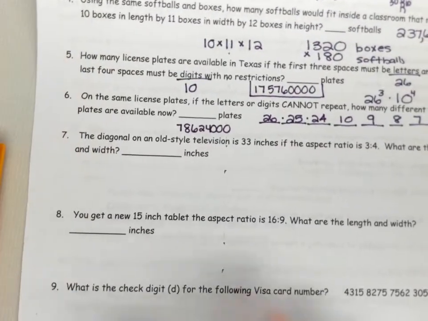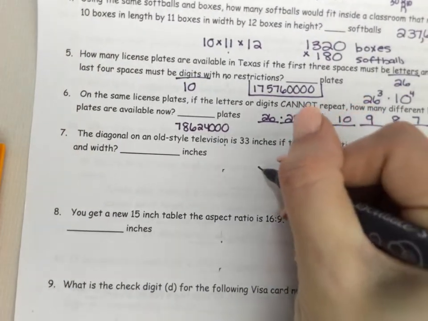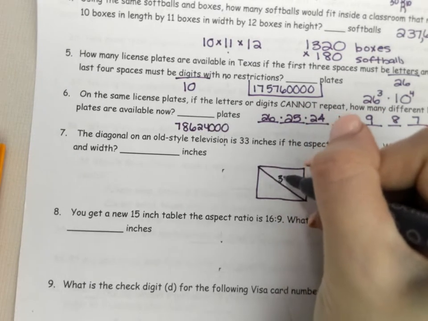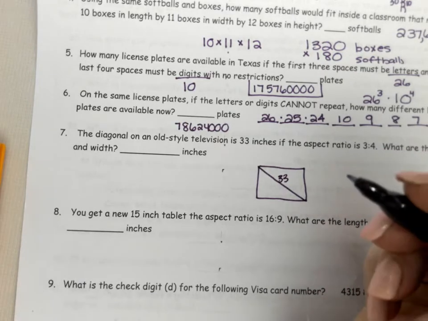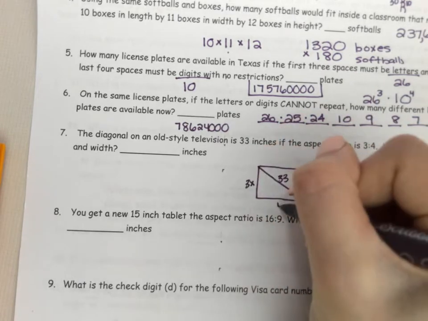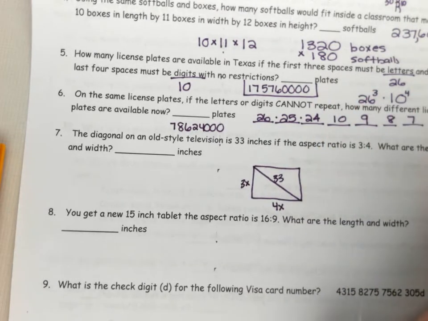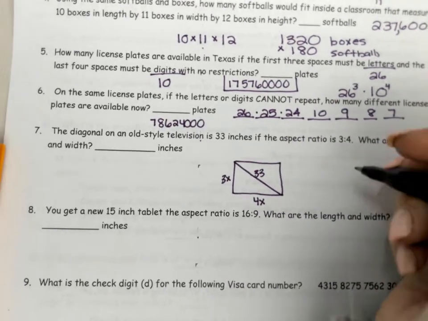The diagonal of an old-style television is 33 inches. So here's my TV, and it's 33 inches. The aspect ratio is 3x and 4x. So anytime it tells you the aspect ratio, put an x next to it. So then we're going to use Pythagorean theorem.